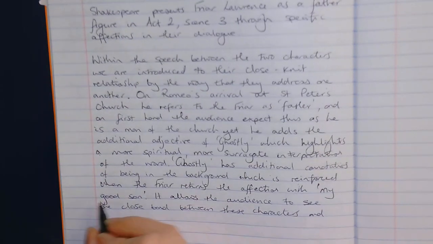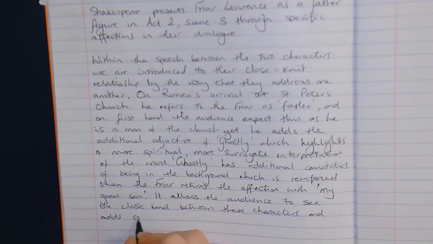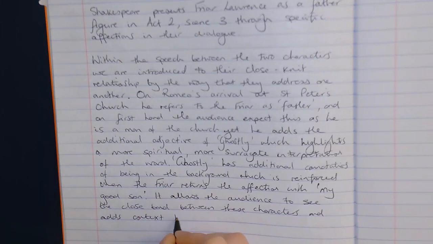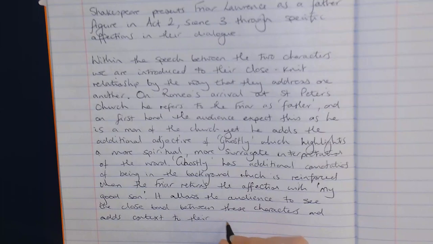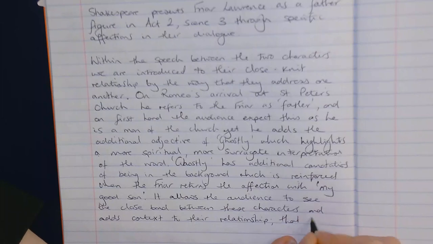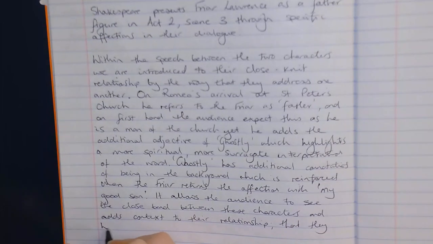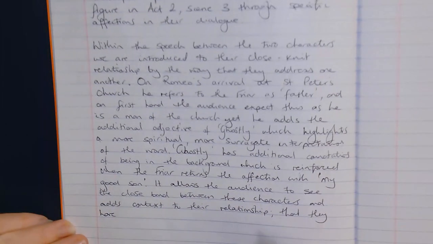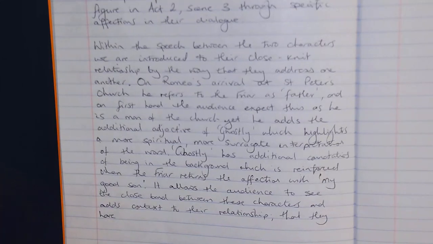And adds context to their relationship. That they have. What is it about their relationship? What do we learn about their relationship through these two things? Give me some context about their relationship.